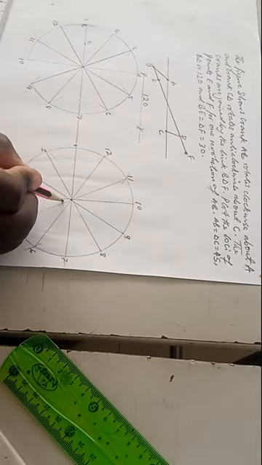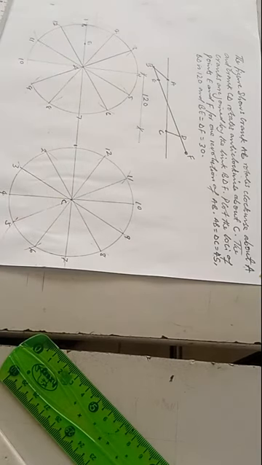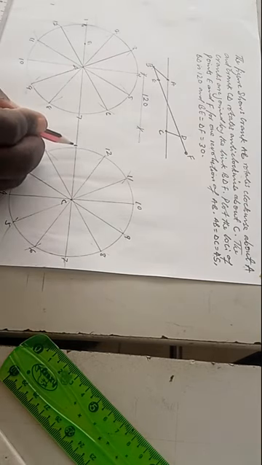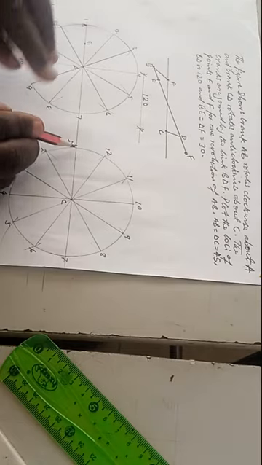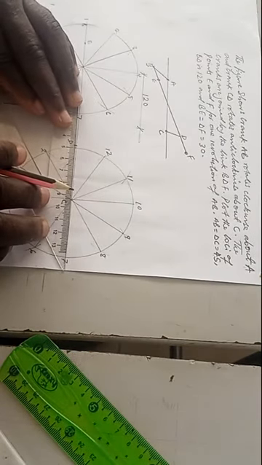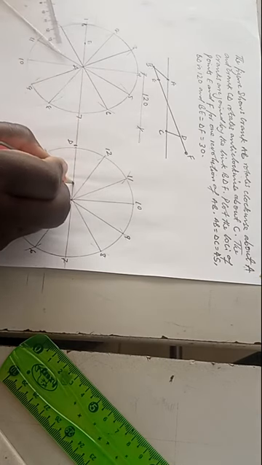This is C for this one, whereas this one is A. This is A and this is D. So this one is representing D1. From here now, you measure the F. You measure it inside like this. This is 30. This is 30.